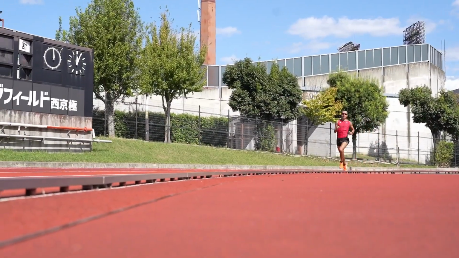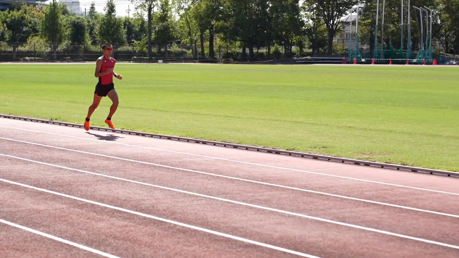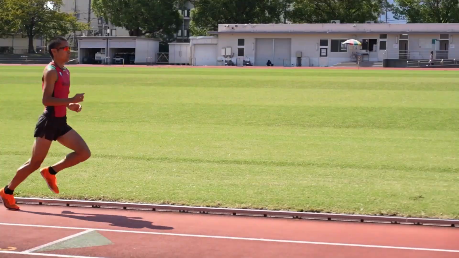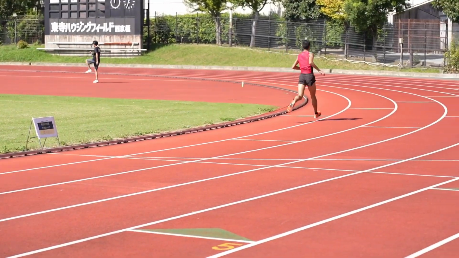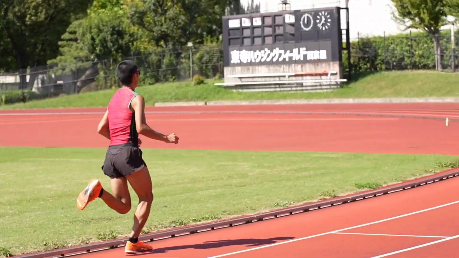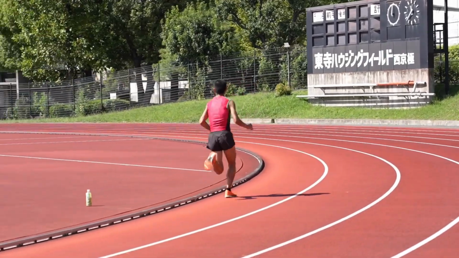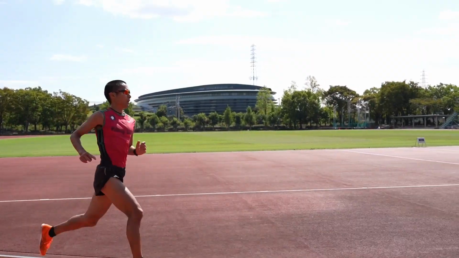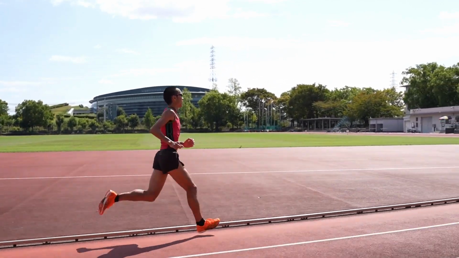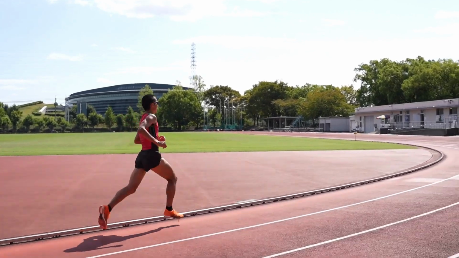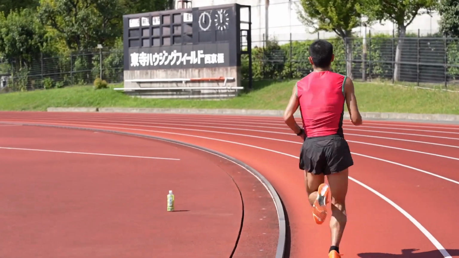And I'll give you another example. For example, you are able to run 3000 meter in 10 minutes sharp. Then your velocity at 100% VO2 Max is 3:20. And if we want to improve VO2 Max, we need to run slower than velocity at 100% VO2 Max.